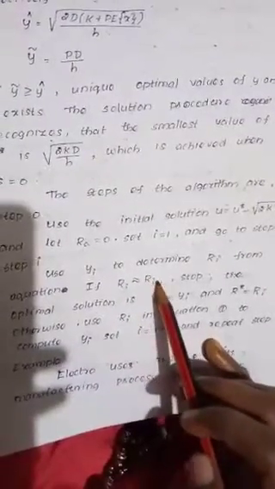Next, step I: use yi to determine ri from the equation. If ri is approximately equal to ri minus 1, then stop. The optimal solution is y star is equal to yi and r star is equal to ri.